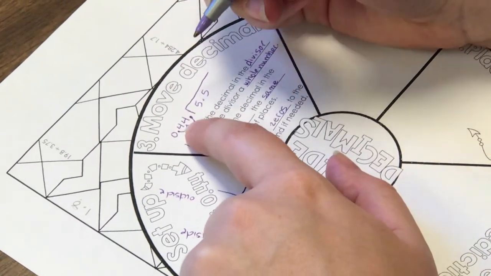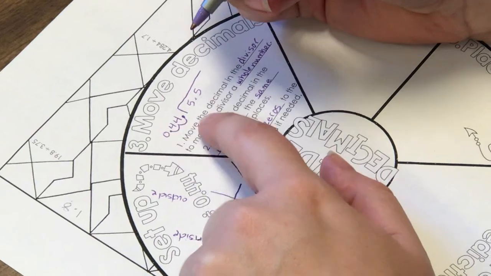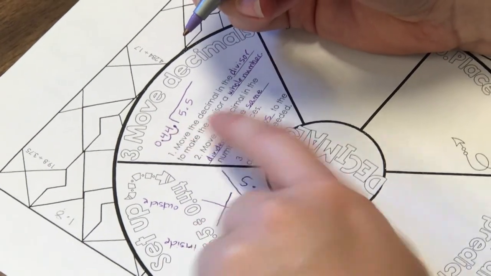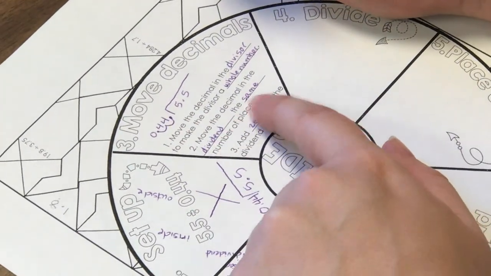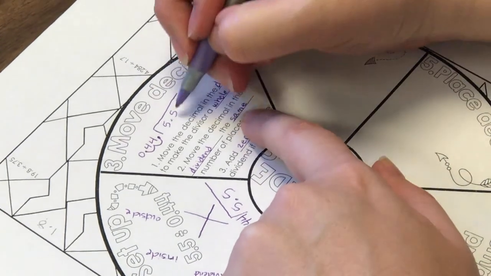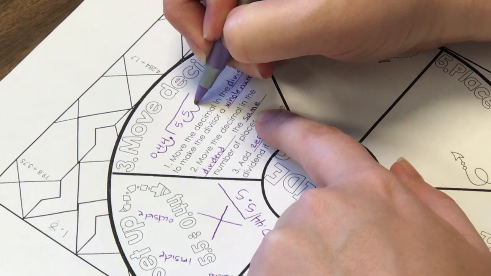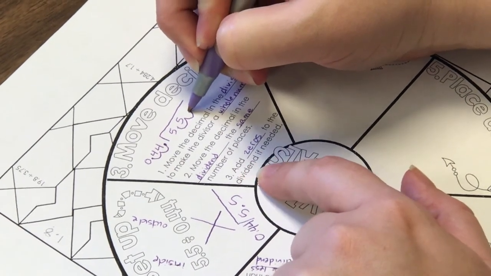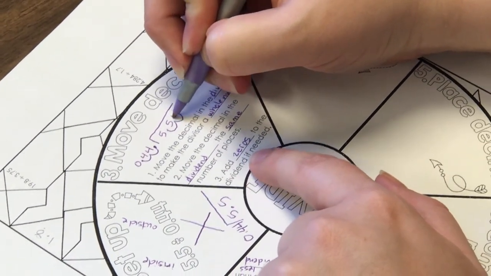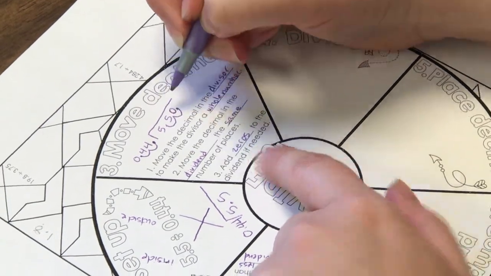So now this number is actually 44. How many times did I move it? I moved it twice. So following rule number 2, I have to move it the same number of spaces. 1, 2. And then following rule number 3, I need to fill in any blanks with zeros.